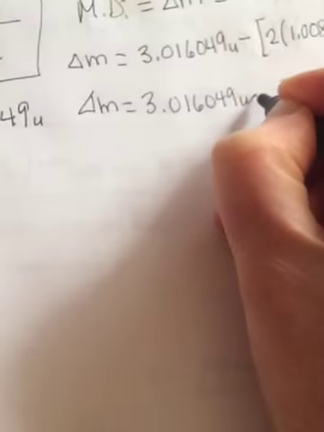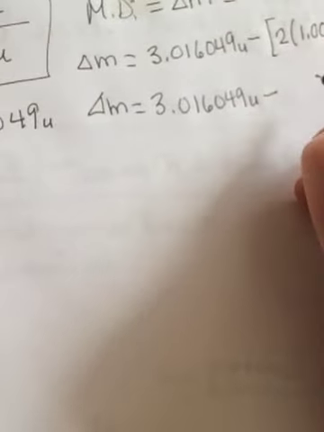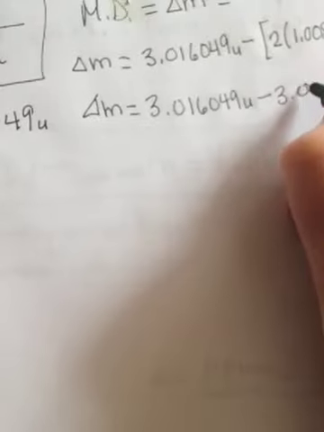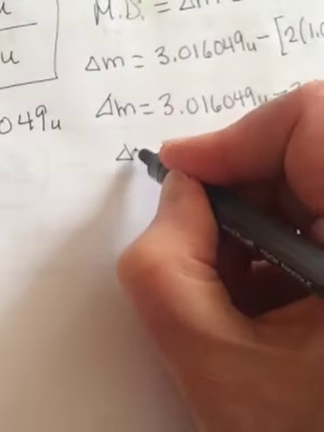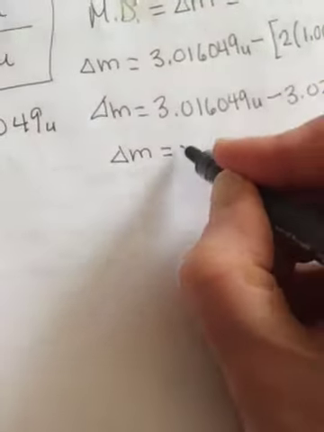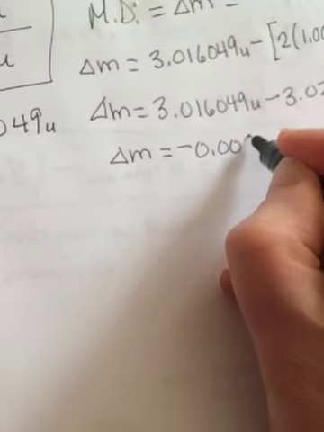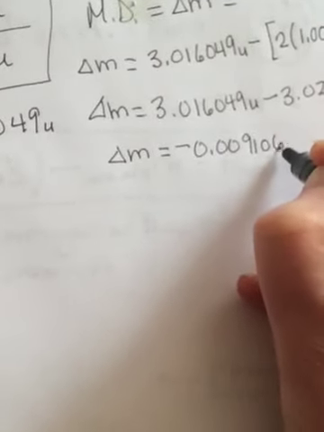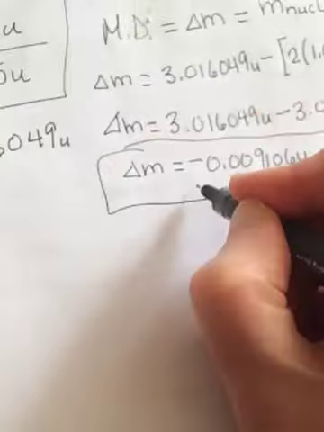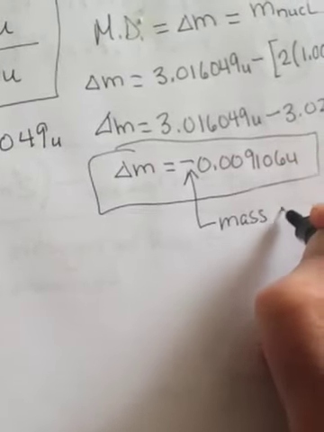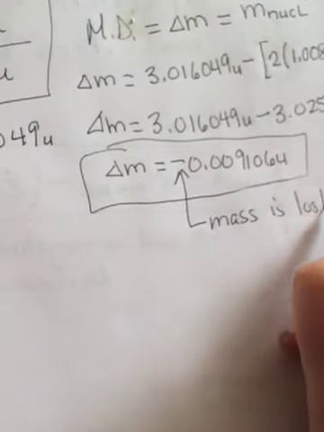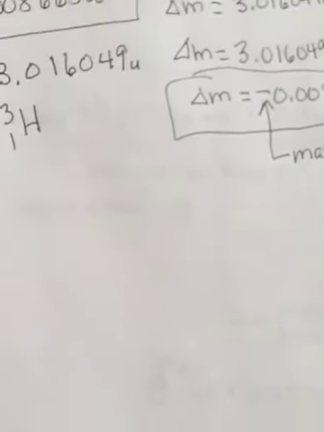3.016049. When you do the brackets, you get 3.025155. And so the answer you get here is negative 0.009106 U. What does the negative mean? It means mass is missing, mass is lost. That's why it's called a defect. So that's part A, what is the mass defect?